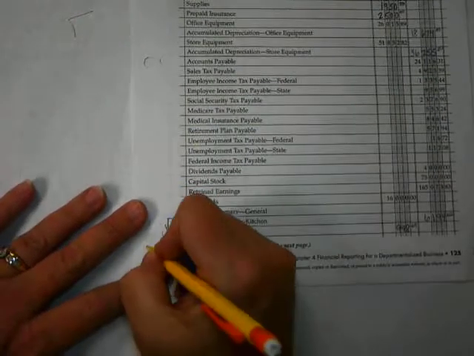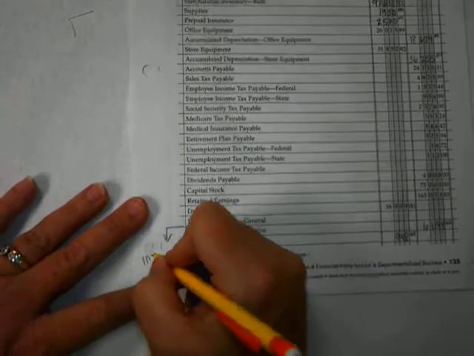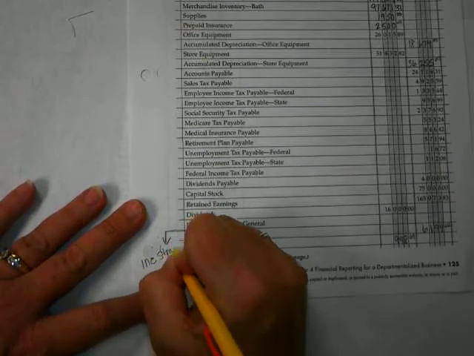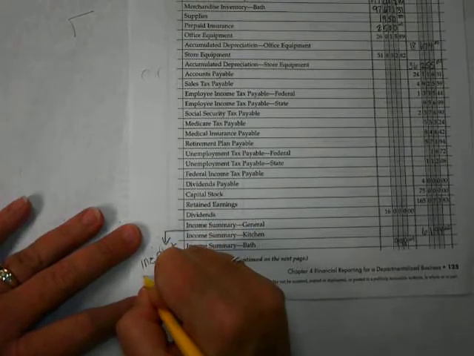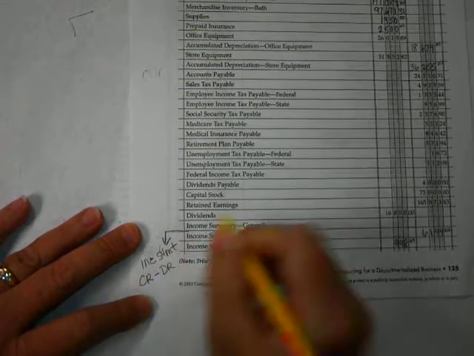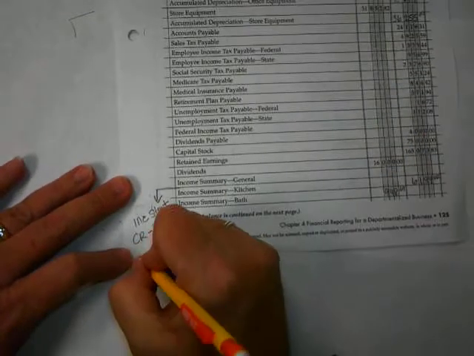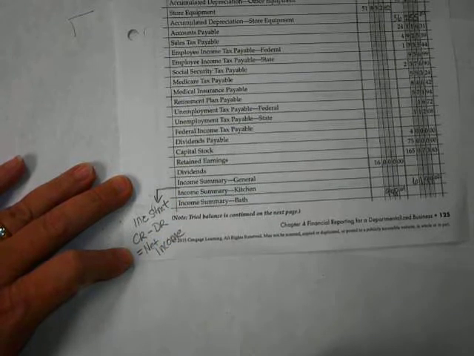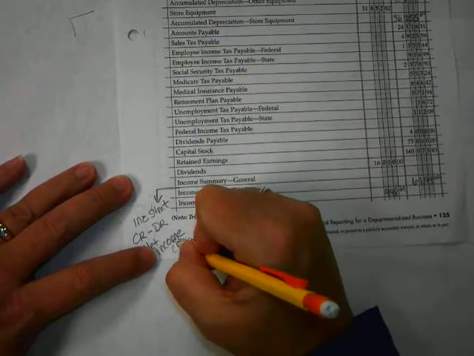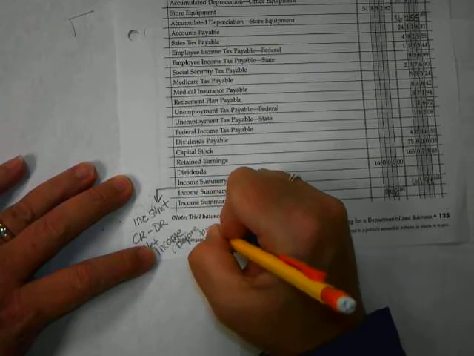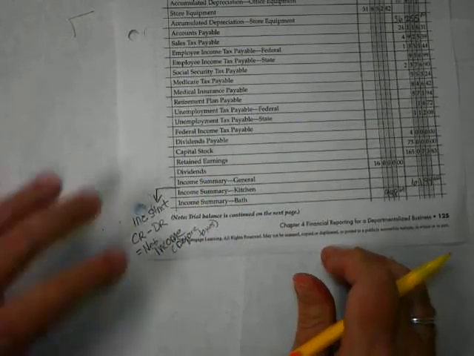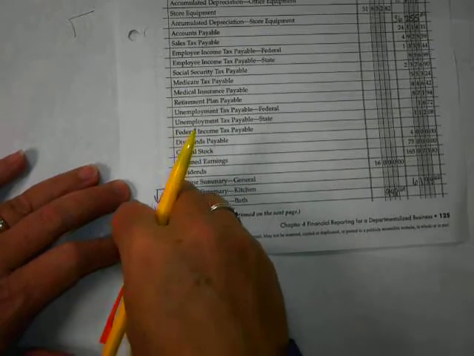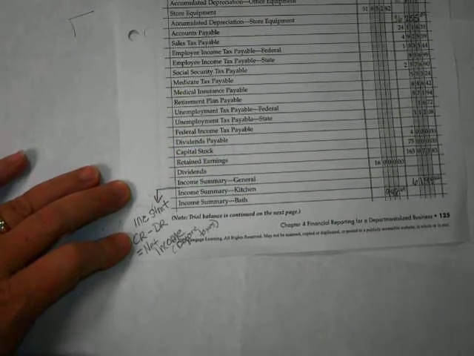So income statement, credit minus debit equals net income before taxes. Once we find our net income before taxes, we put it into the tax table, find out what our taxes are, put that back in here, and then recalculate to find what our net income after taxes would be.